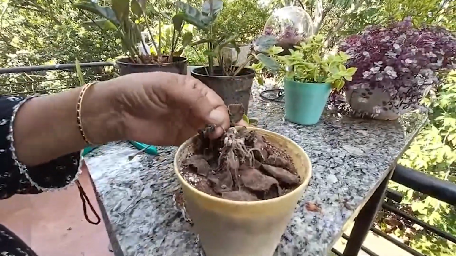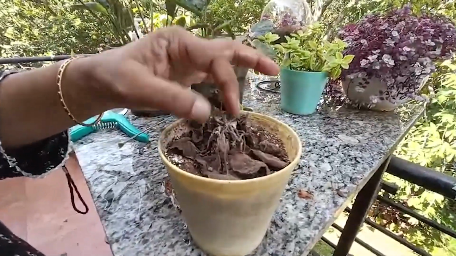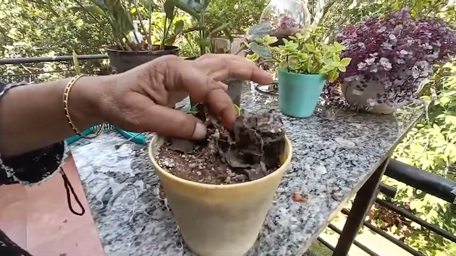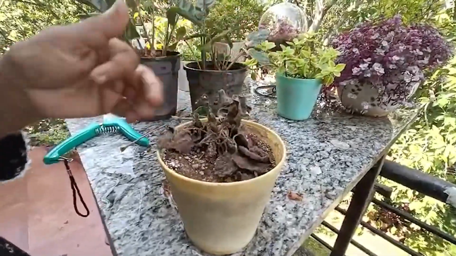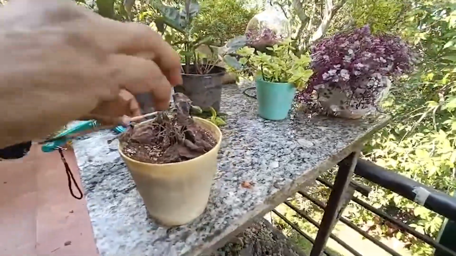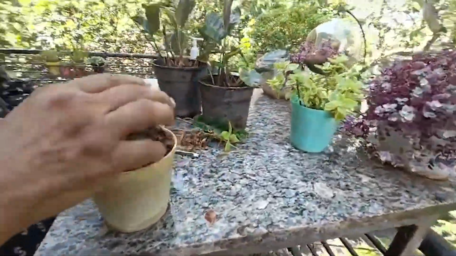You can also sometimes use the cinnamon powder on them, so that without harming the leaves, you can just sprinkle a little powder in between the leaves.